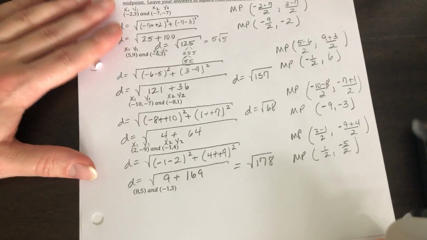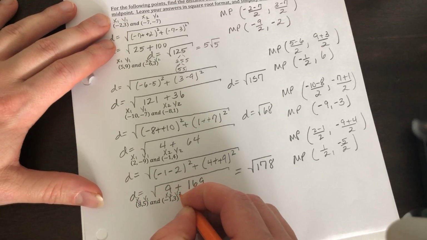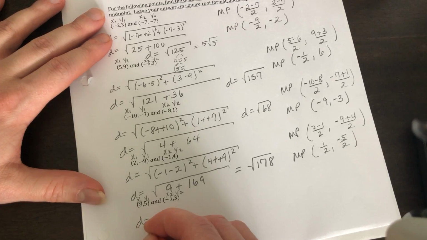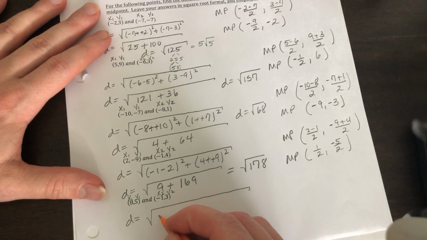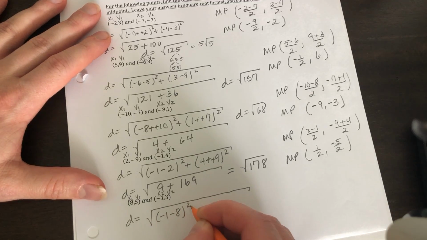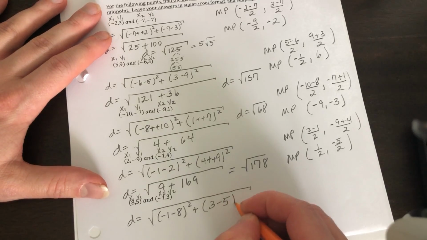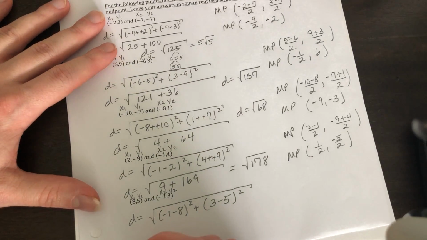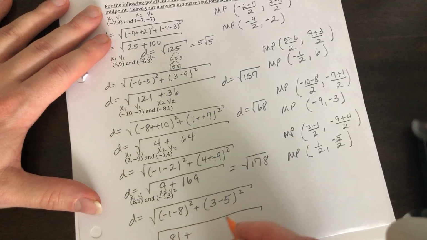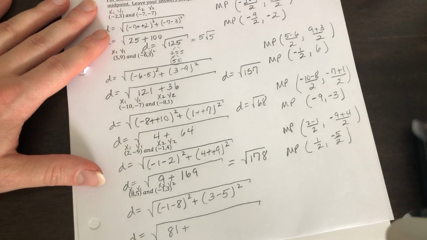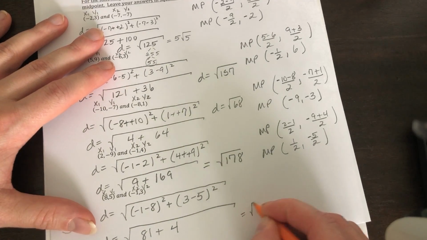And our last example problem. Okay, so this is x1, y1, x2, and y2. So distance is going to be the square root of negative 1 minus 8 squared plus 3 minus 5 squared. So this becomes negative 9. Negative 9 squared is 81. 3 minus 5 is a negative 2, and negative 2 squared is 4. So this is square root of 85.